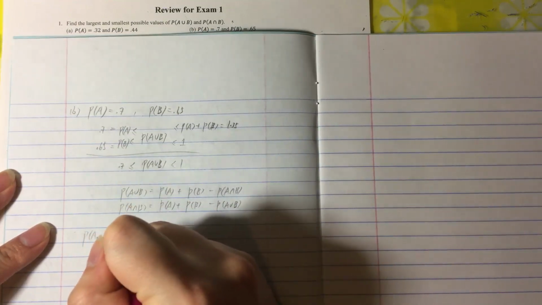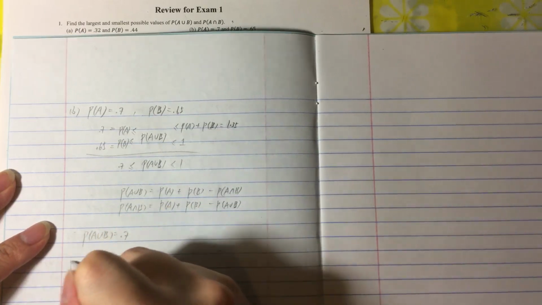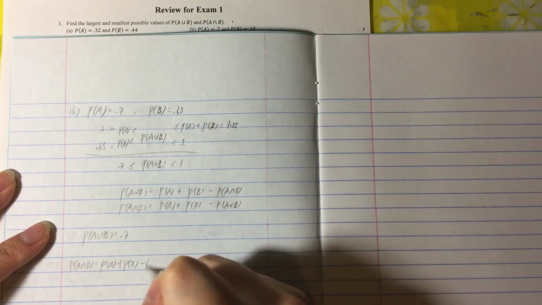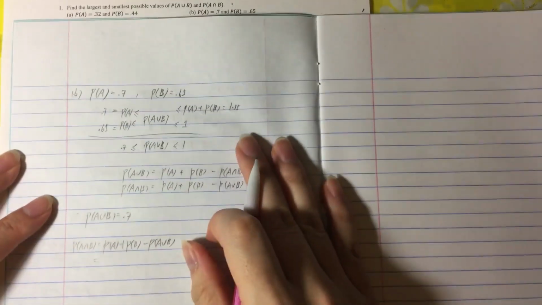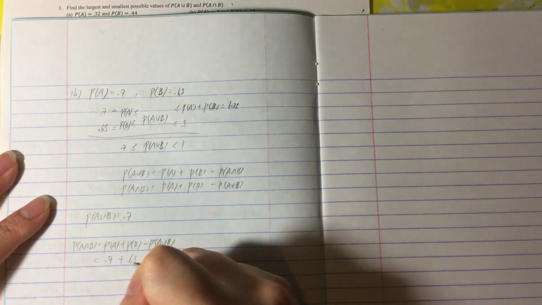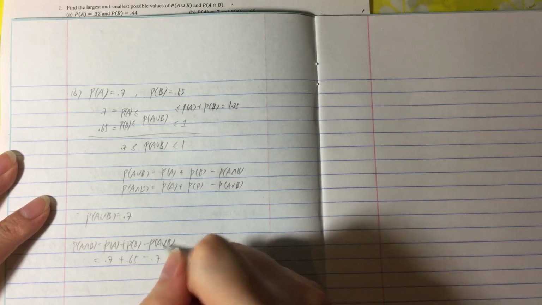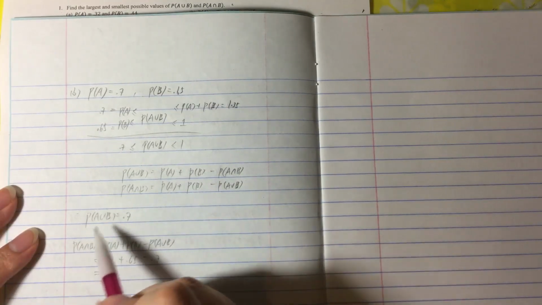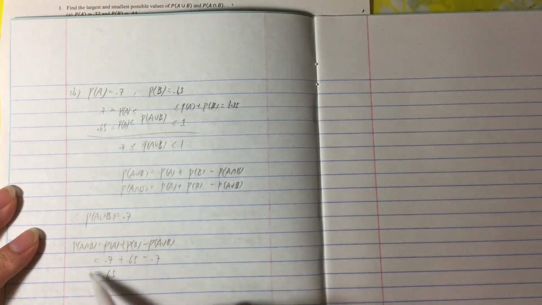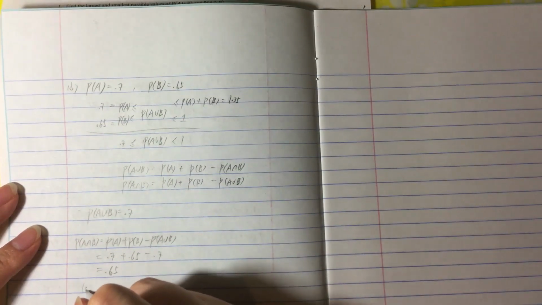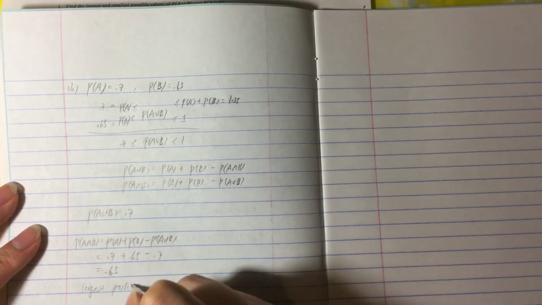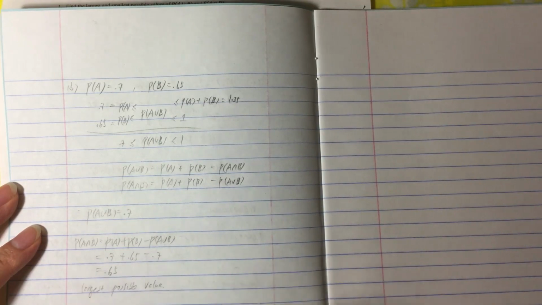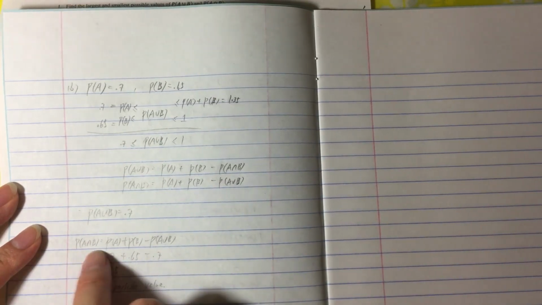So when probability of A union B equal to 0.7, probability of A intersection B equal to probability of A plus probability of B minus probability of A union B. If we plug in the numbers, we have 0.7 plus 0.65 minus 0.7. Probability of A union B is 0.7 here. Then if we add and subtract, we get 0.65. So when probability of A union B has a minimum, probability of A intersection B will have a maximum. That's the largest possible value for probability of A intersection B.